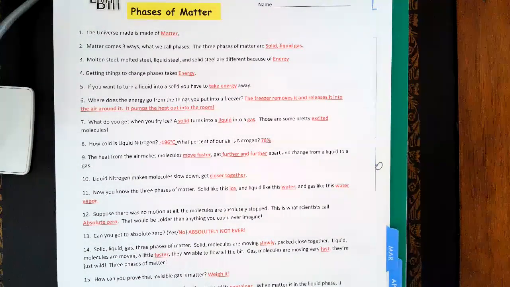What do you get when you fry ice? Well, the solid ice will turn into a liquid, right? It's going to melt. It's going to get lots more energy from that heat, right? By putting it on a stove, it will eventually get even more heat and become a gas. Those molecules start moving around, getting faster and faster and more excited.